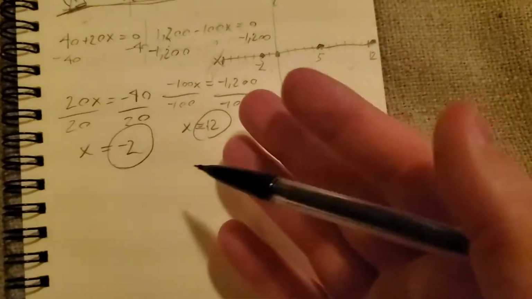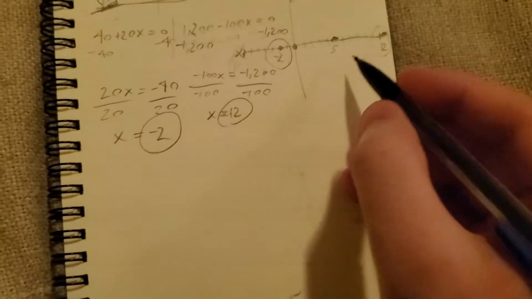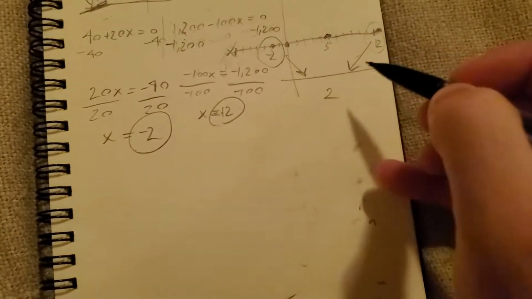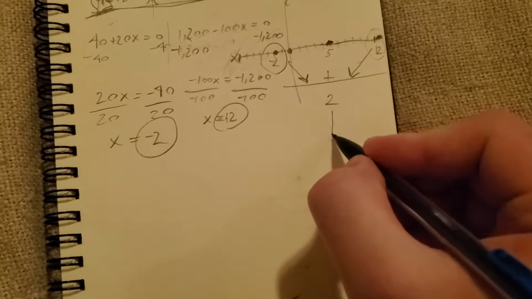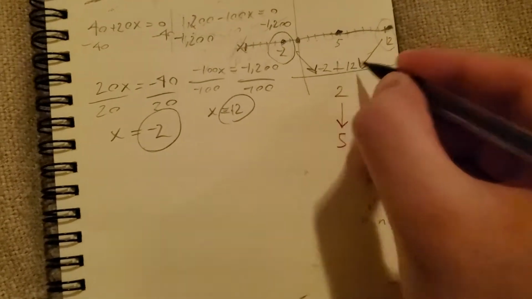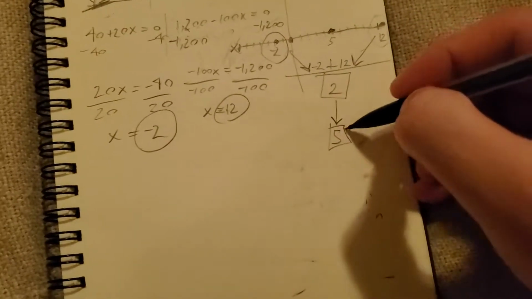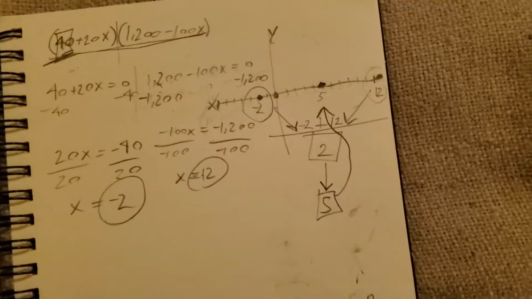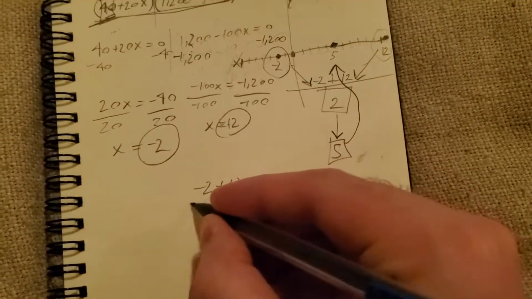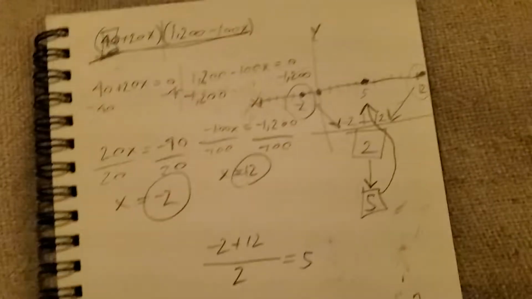And how you would write that out as an expression, it's going to be this value plus this value divided by 2. So we have this value plus that value divided by 2, and that's going to give us 5. We put in our -2 here, we put in our 12 here, divided by 2. So you would take -2 plus 12 divided by 2, and it's going to be equal to 5.